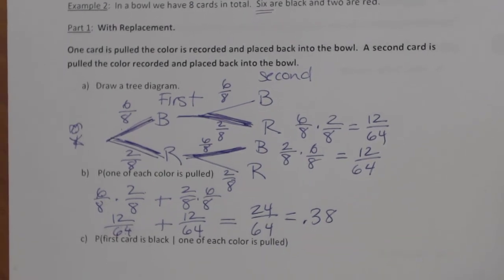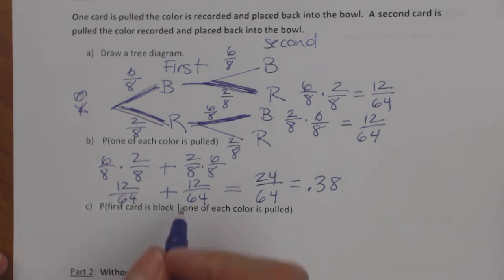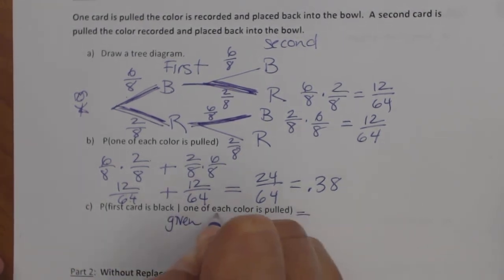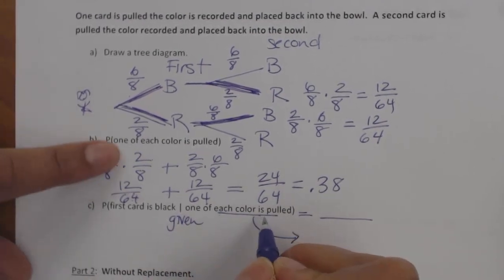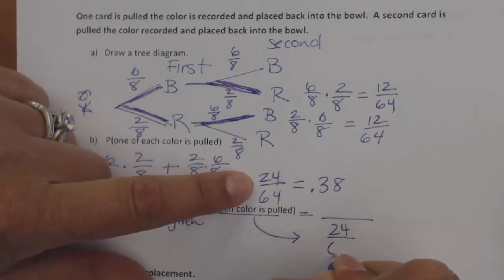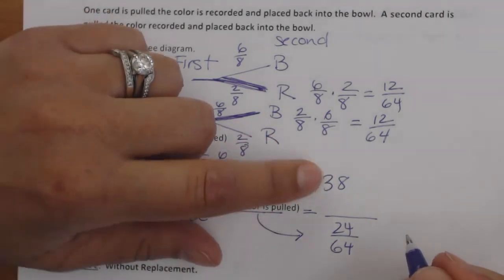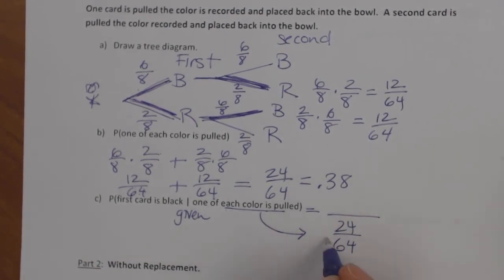Okay, what's the next one? First card is black, given one of each color is pulled. So they want you to find the probability first card is black, given the probability one of each is pulled. So remember, this is now going to be our denominator. And one of each. Oh, I just found the probability one of each. That's right here. So I'm going to write down 24 out of 64. If you want to write the divided out decimal, that's fine. I just want to show you how the denominators cancel out, which is kind of cool. Okay, so that's the denominator.